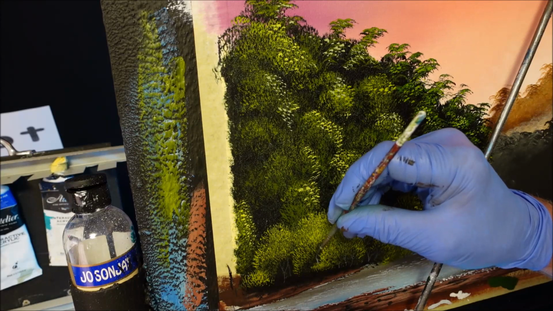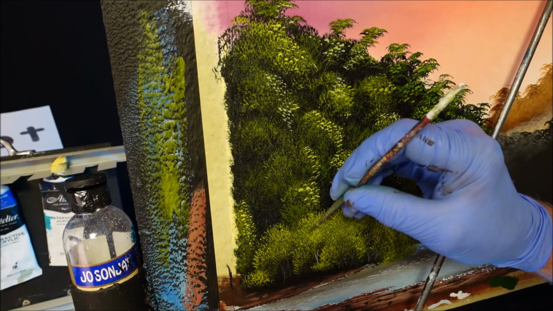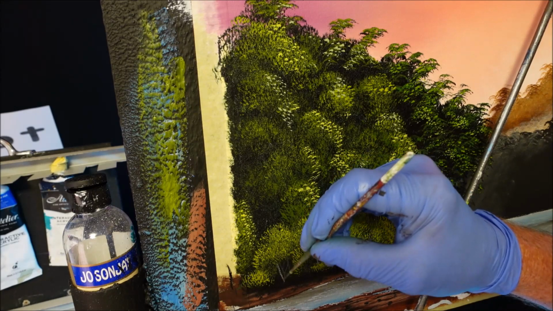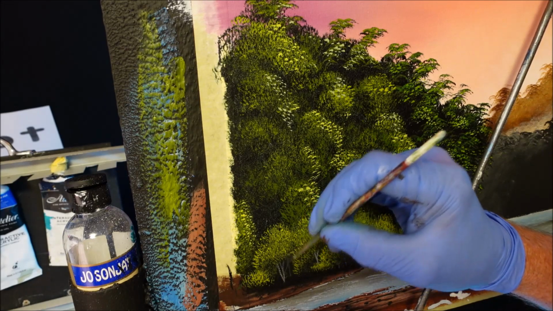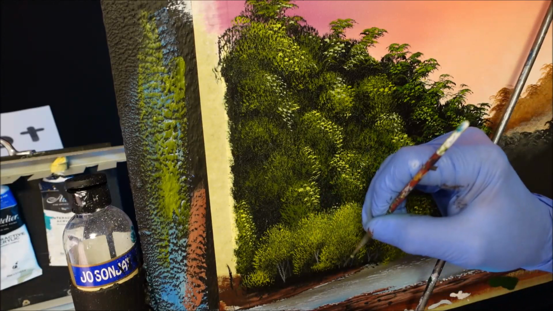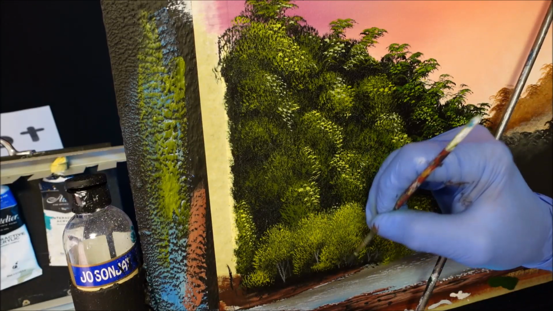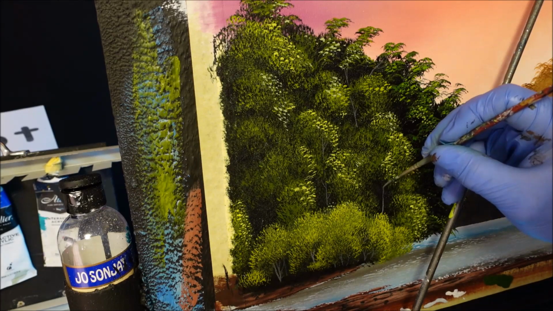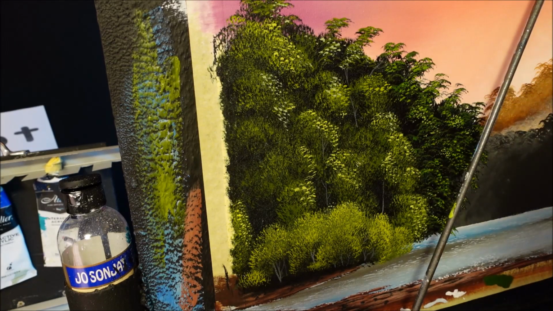Probably something tucked in there. Trunks in here. Don't let it break.